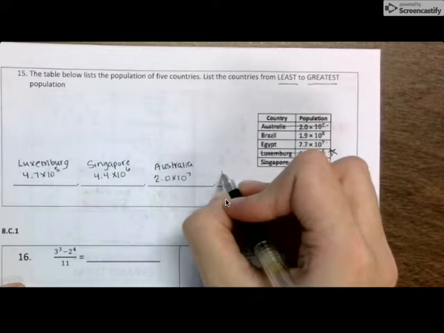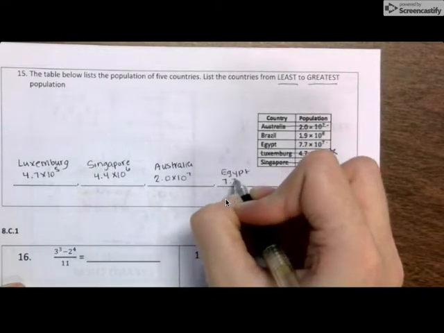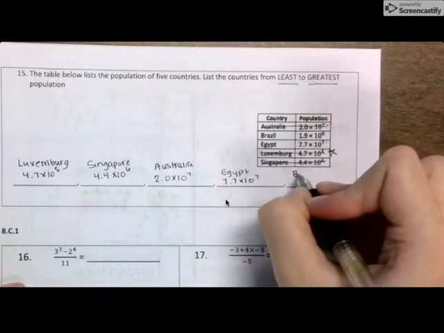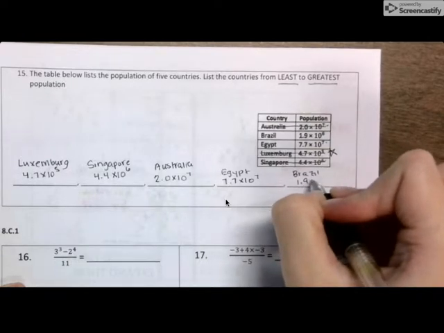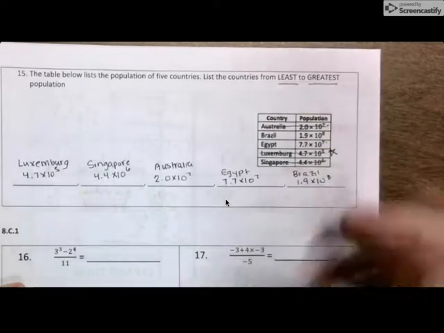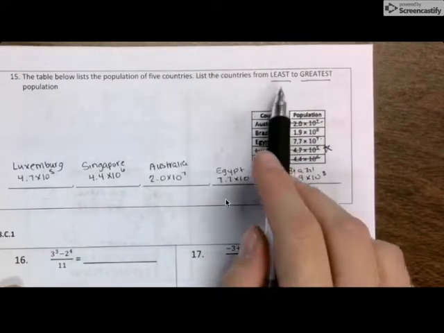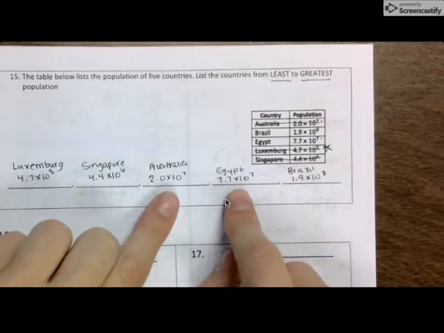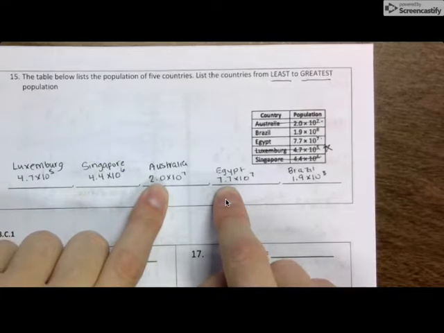Then that would be Egypt with 7.7 times 10 to the 7th. And last would be Brazil with 1.9 times 10 to the 8th. Again, if you look at our exponents, they're going up because we're going from least to greatest. These two are the same exponent, so I looked at the coefficient, is what you technically call this, and this one is smaller than this one.